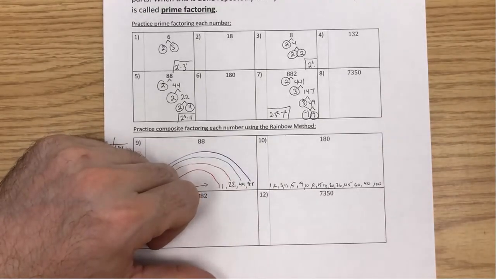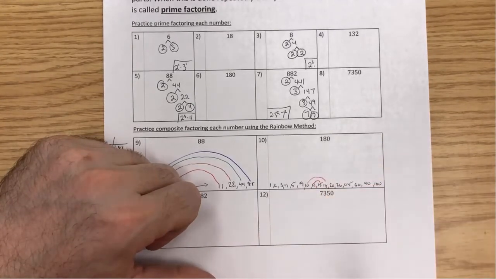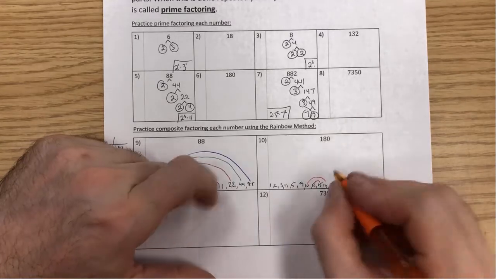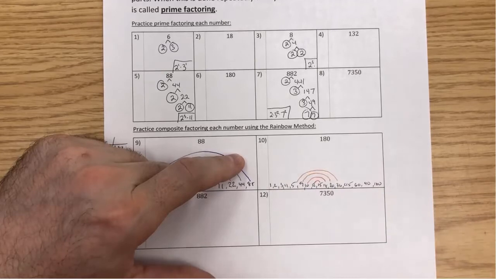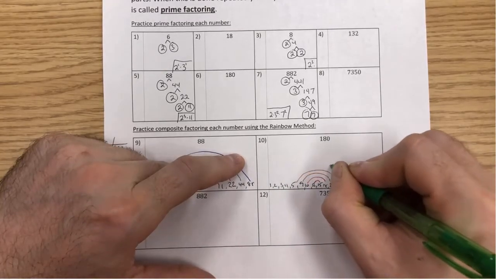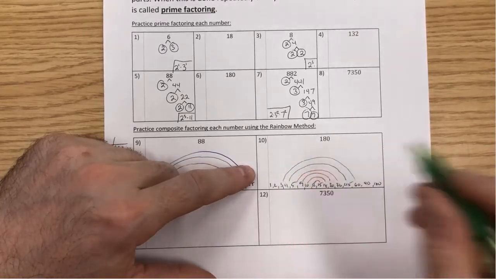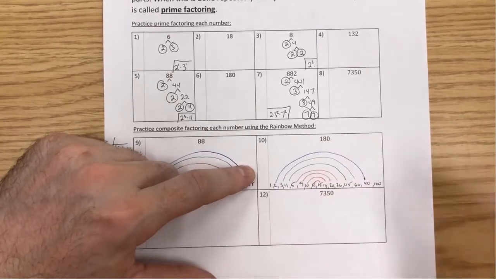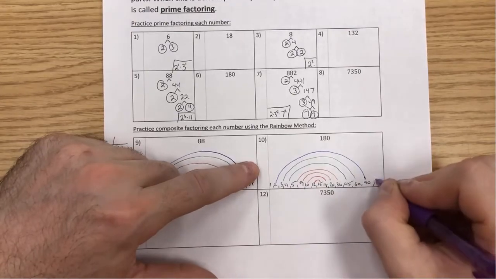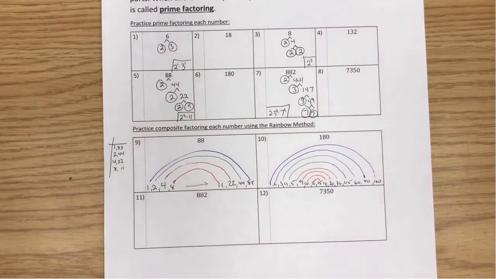Or in essence, what we've done is we have completed the rainbow. So 12 and 15, 10 and 18, 20 and 9, 36 and 5, 45 and 4, 60 and 3, 90 and 2, and then 180 and 1, and boom, we've completed our rainbow.